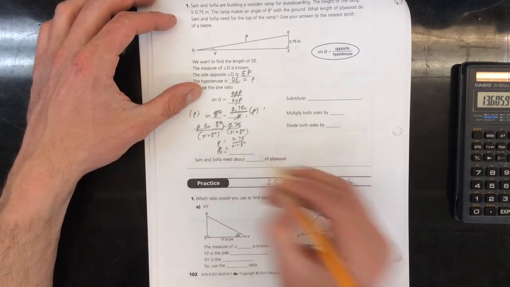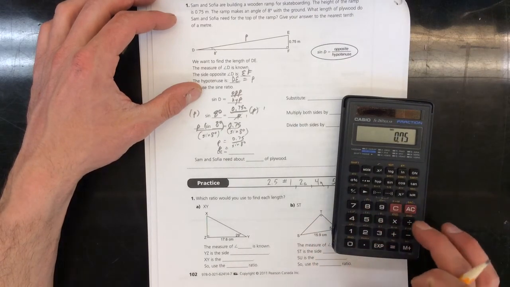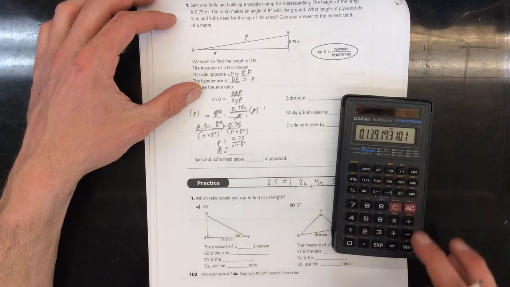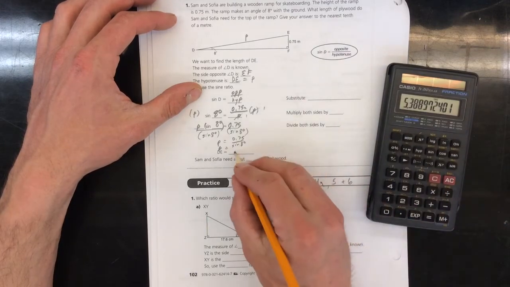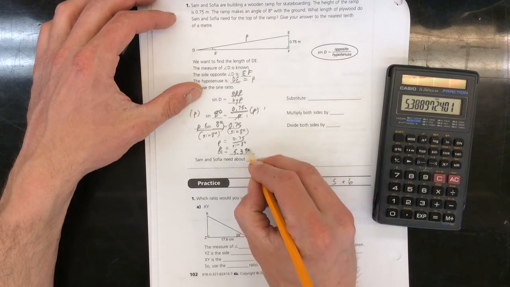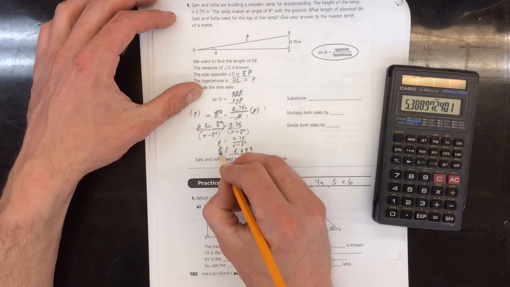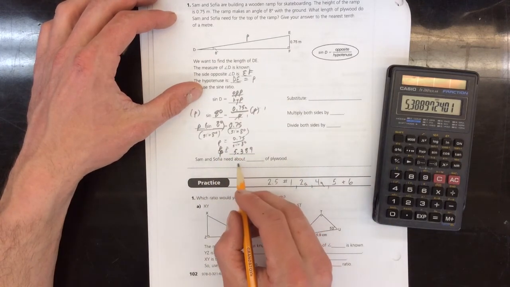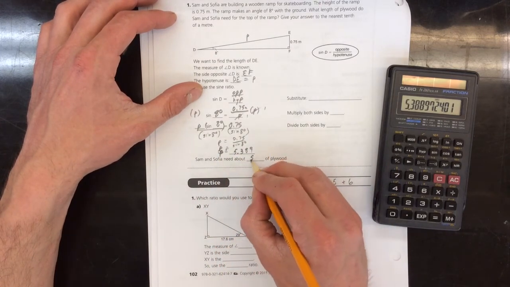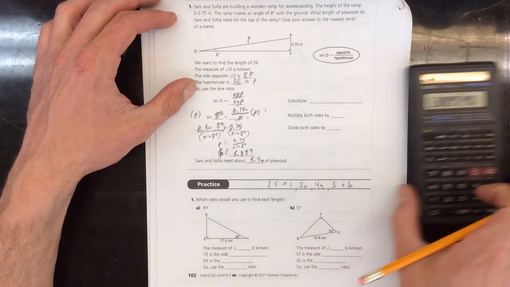So P is equal to 0.75 divided by 8 sine equals 5.389 approximately. So Sam and Sophie need about 5.4 meters of plywood.